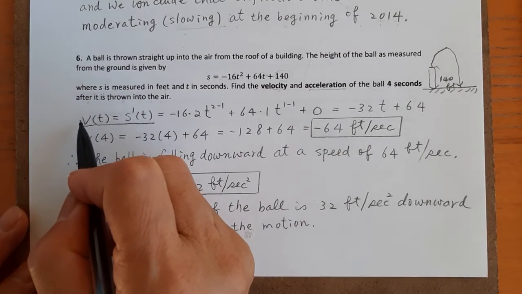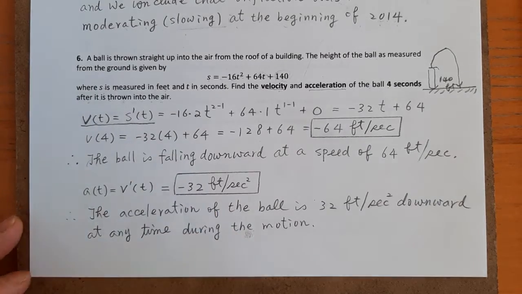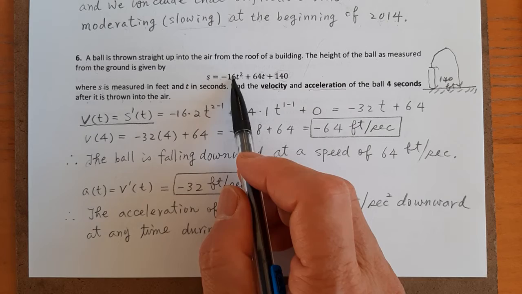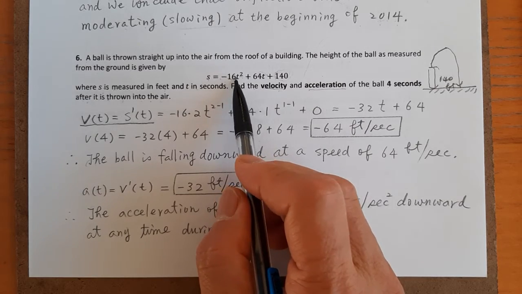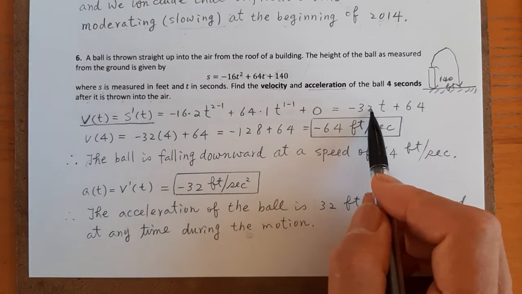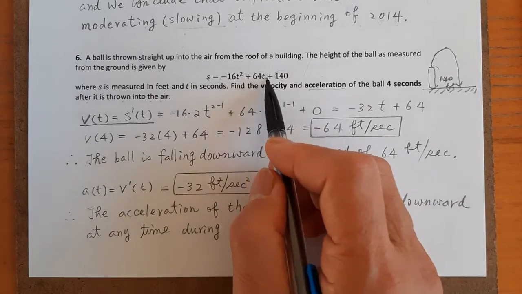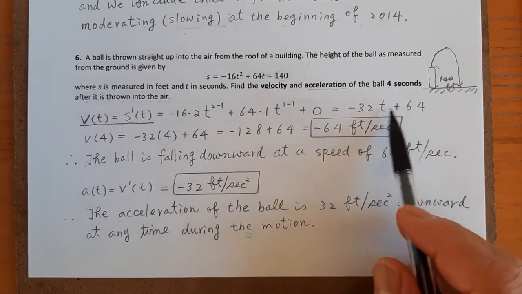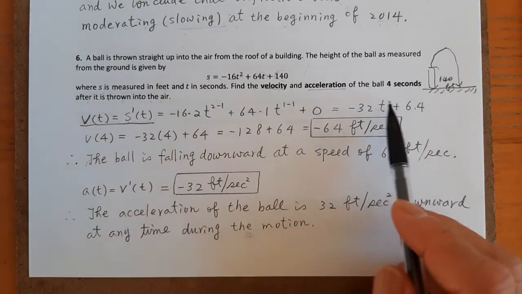So the speed is velocity, v of t equals the first derivative s prime of t. So s prime of t: the derivative of negative 16t squared is negative 32t, and the derivative of 64t is plus 64. The derivative of 140 is 0. So that's the velocity.